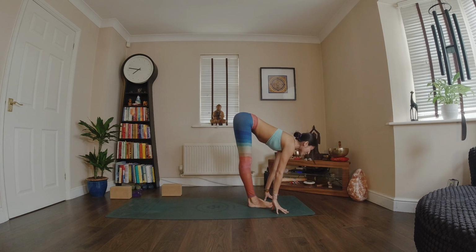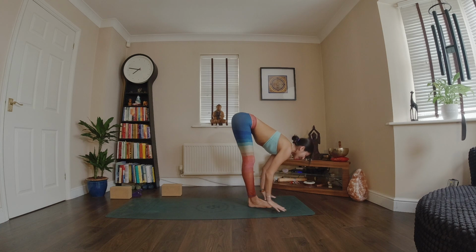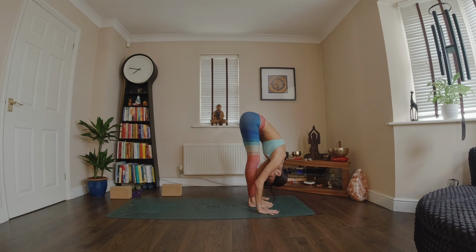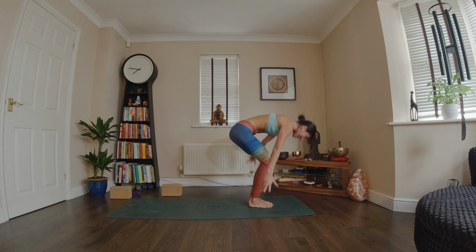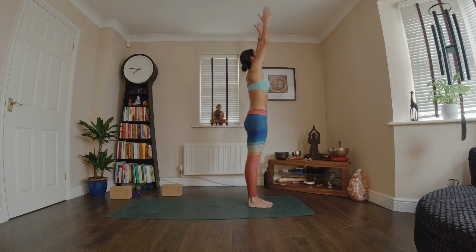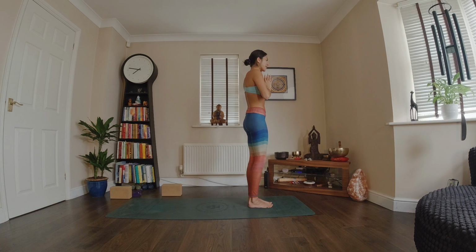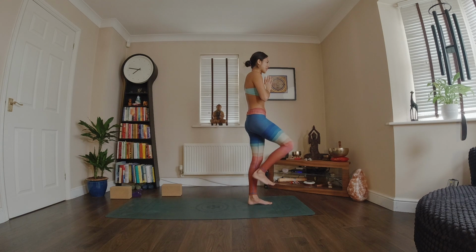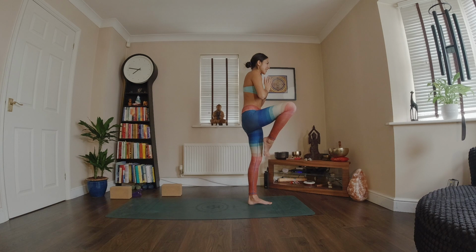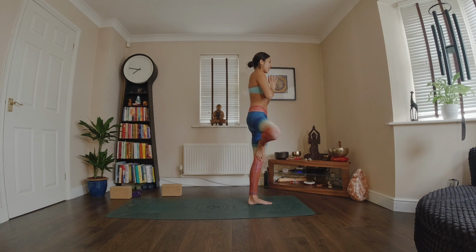Inhale to lengthen through the spine. Exhale to fold. Inhale, the arms reach all the way up, gaze up. As you exhale, send the palms towards the heart. We'll begin by sending the right knee up towards the sky. And see if you can place the right foot on the left leg for tree pose.